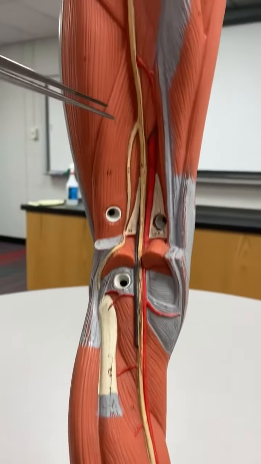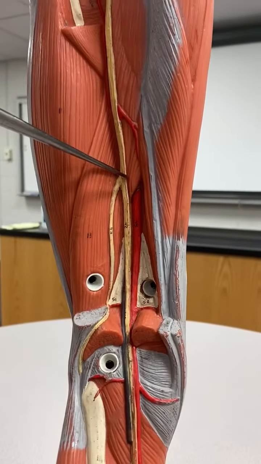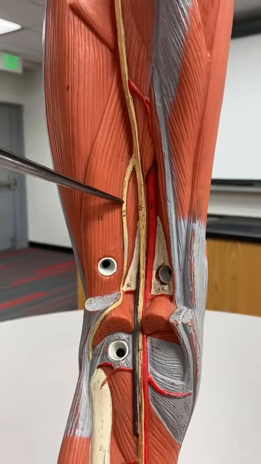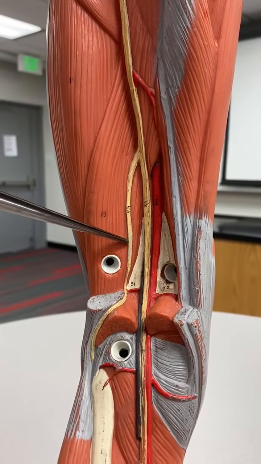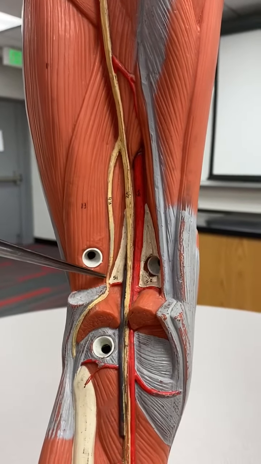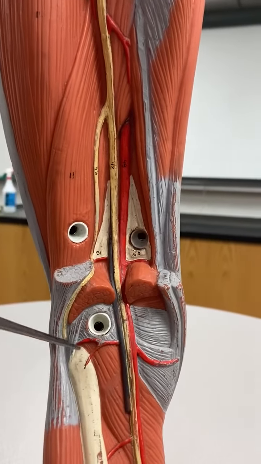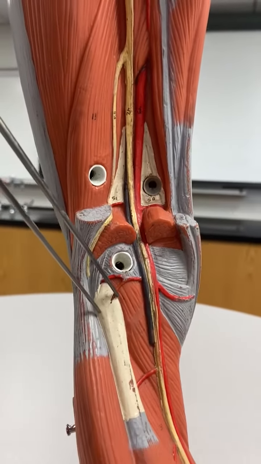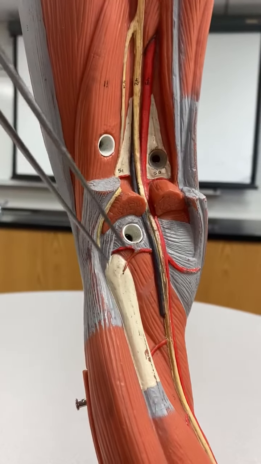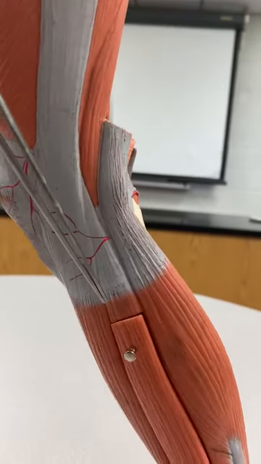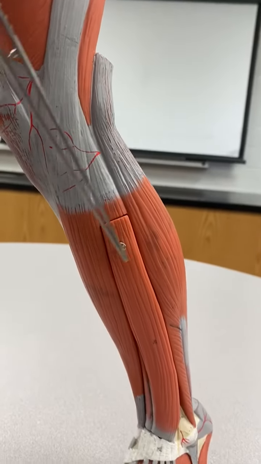If you come up again to where the sciatic branches into the tibial and then the common peroneal or common fibular nerve. Common peroneal nerve comes inferiorly and then passes laterally around the head of the fibula. Here's the head of the fibula. And common peroneal nerve passes laterally around it and innervates the muscles of the anterior lower leg.